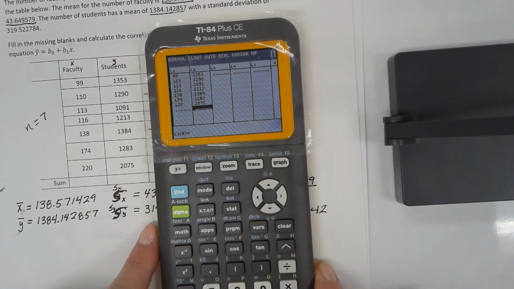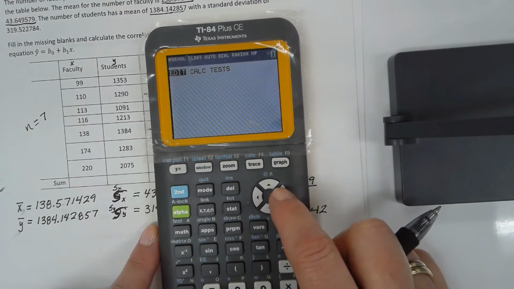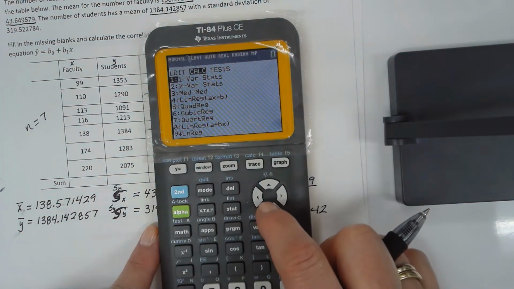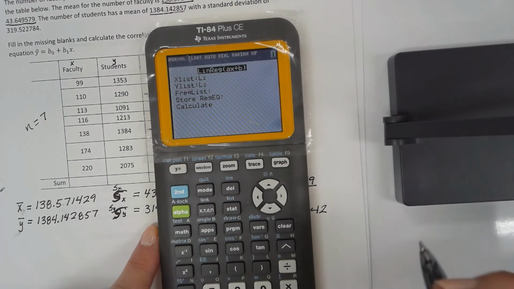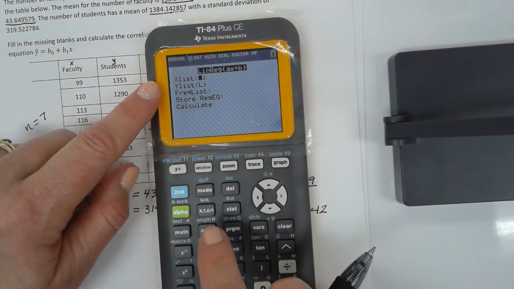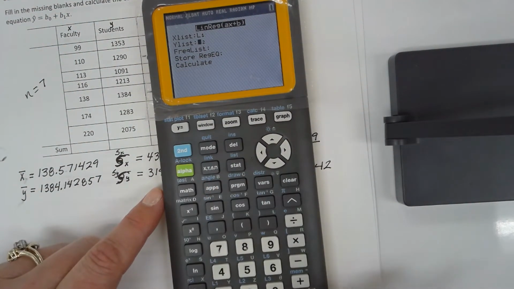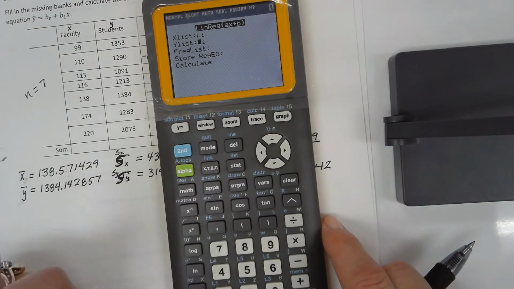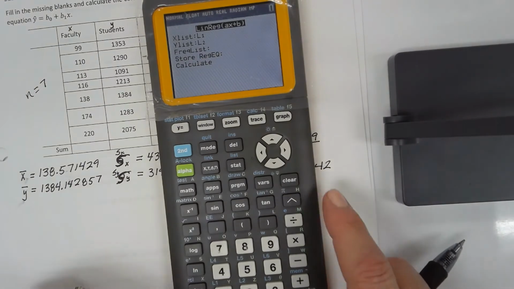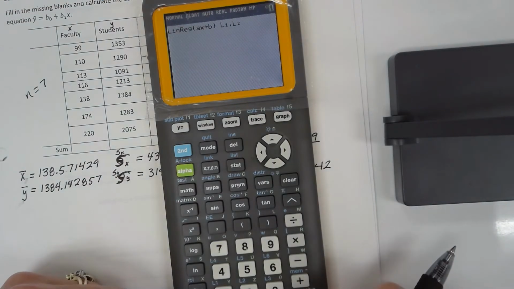Okay, so then to find the r, you're going to do stat, go over to calc, and then down to number 4, LinReg ax plus b, and enter. Make sure your x list is L1. So L1 you put in by second and the number 1 key. And then your y list should be L2. Your frequency list can stay blank because we're counting each value that we have in our list as 1. So we don't have to change that. And then go ahead and calculate.